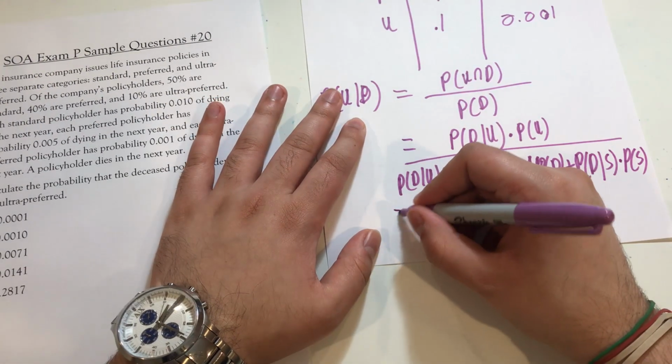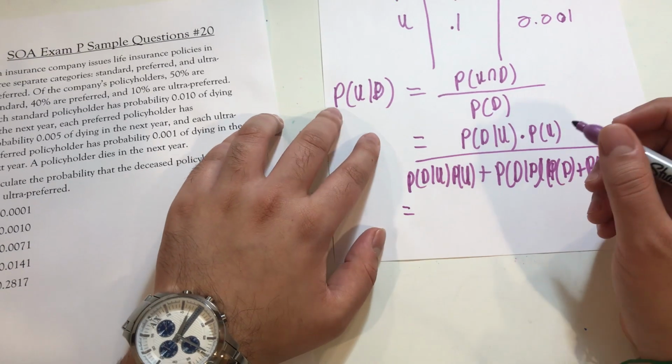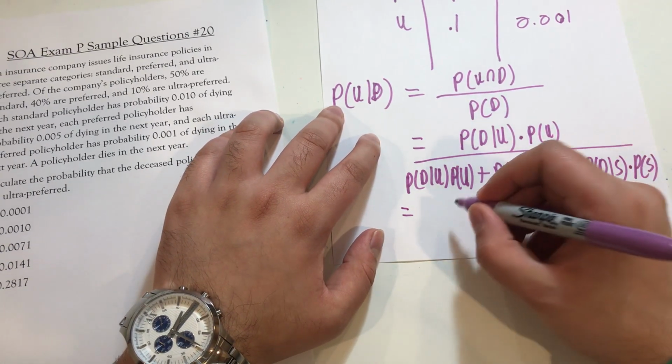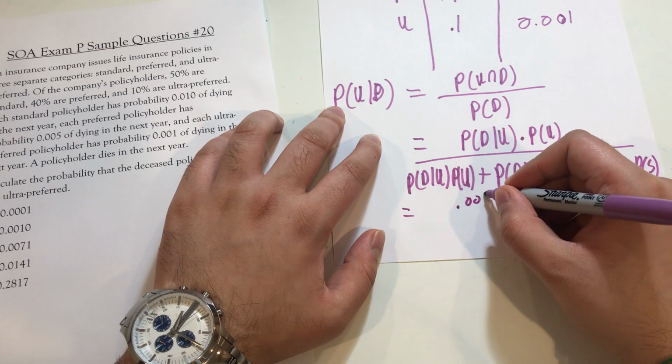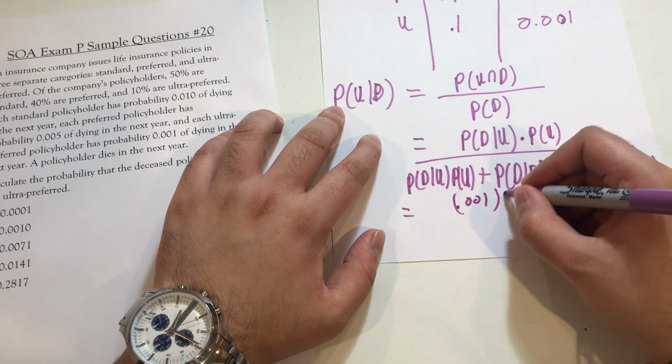Filling in that information, my numerator becomes 0.001 times 0.1.